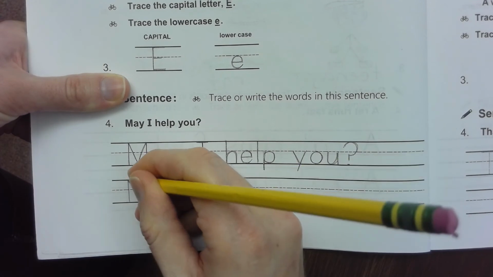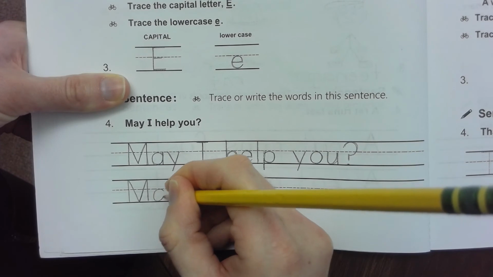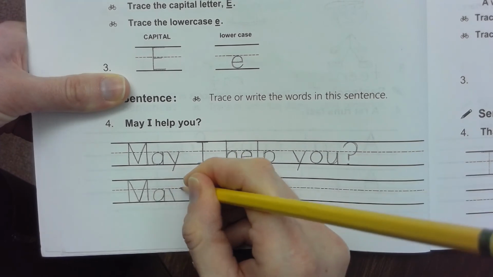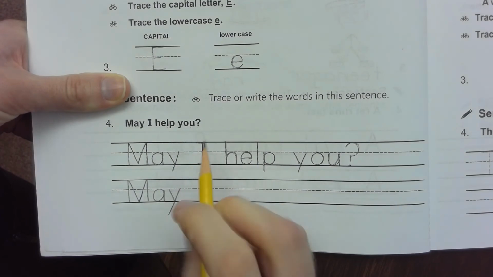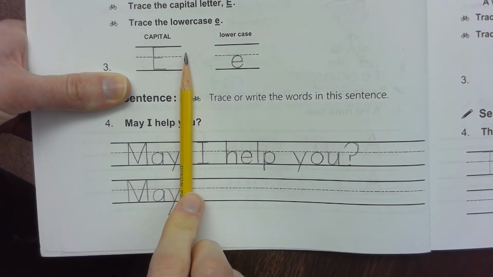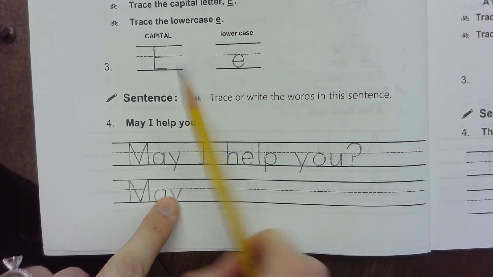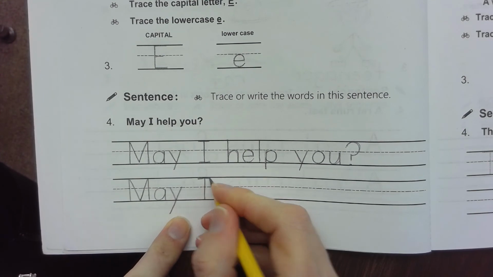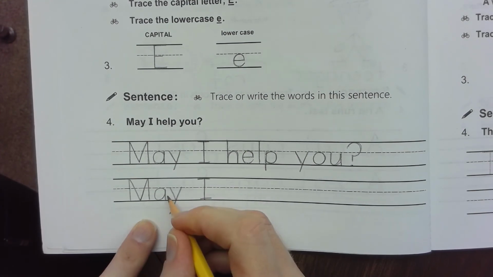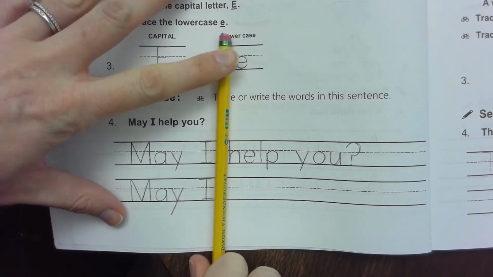Remember, try to line up all your words underneath the letters above it. Make sure you have a small space between the letters in a word, but then a bigger space, so you should be able to fit a whole pencil between each word. So may and I will have to go further apart. We don't want the word I to go right next to may, or else it'll look like it's part of that word, but it's a separate word.